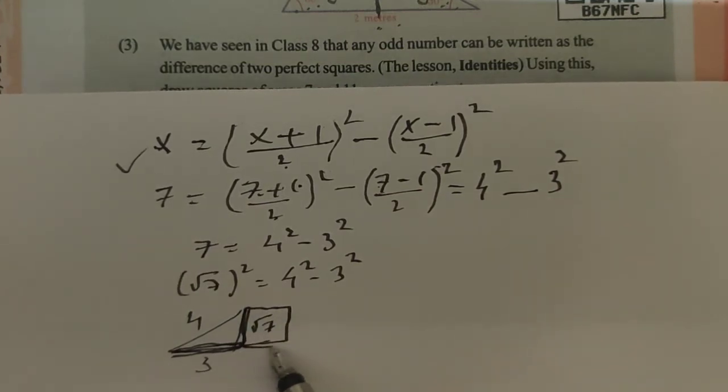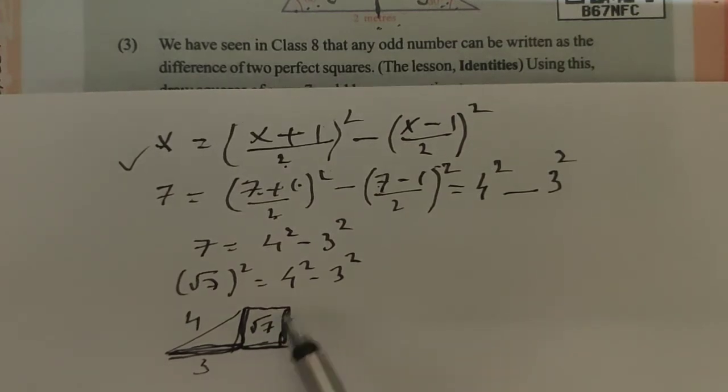Then you want to construct a square of area 7, not root 7. You want to construct a square of area 7. That is, this square has side root 7. Therefore, area is what? 7. Then this is a construction.